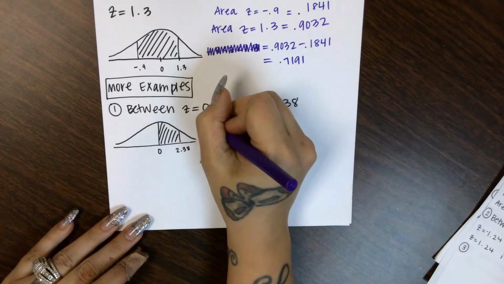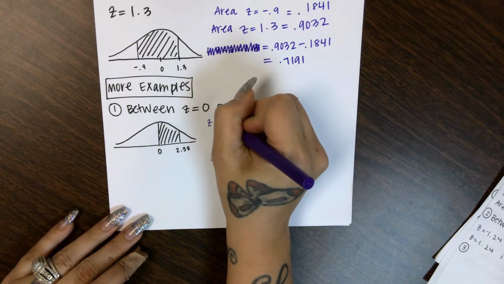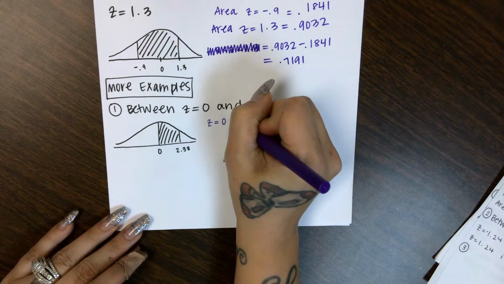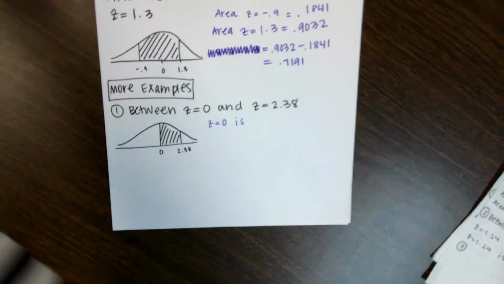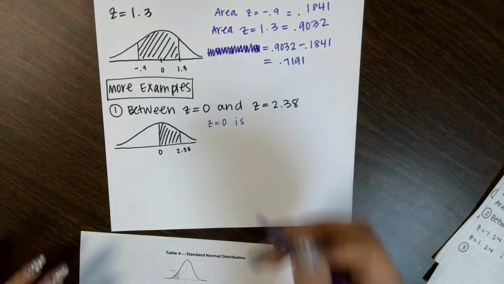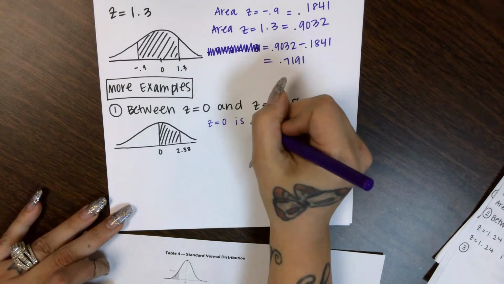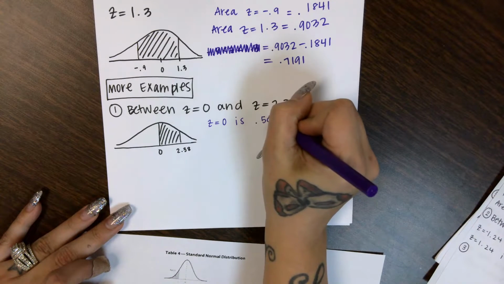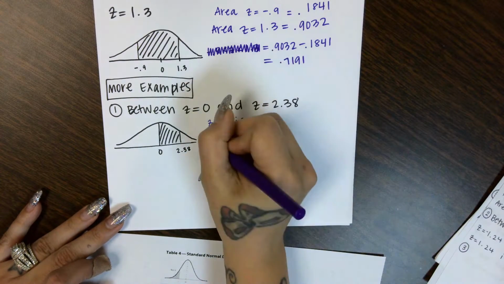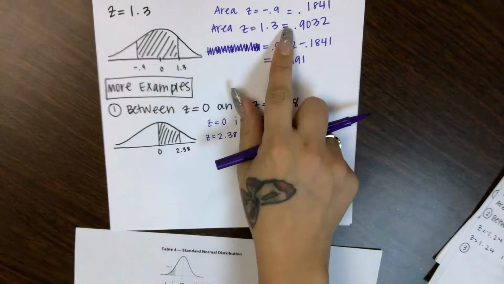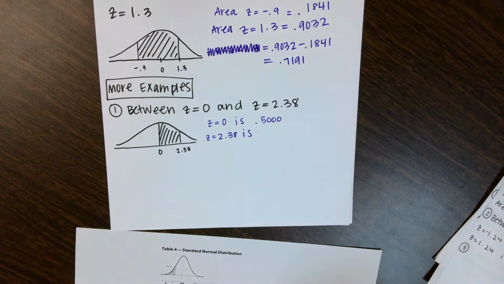So z equals 0 is 0.5000. And when z equals 2.38, it is... I don't know why I started writing "is." So 2.38: find 2.3 on the positive side, and then you're going to scooch over to 8. That gives 0.9913.